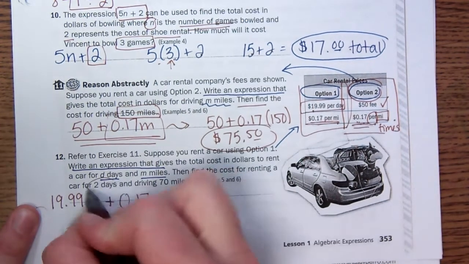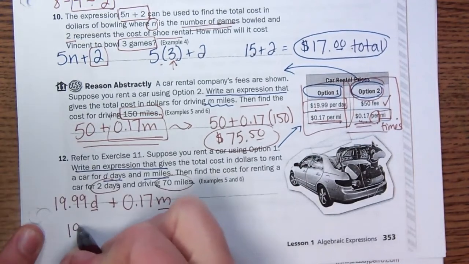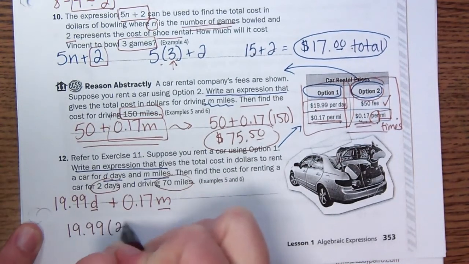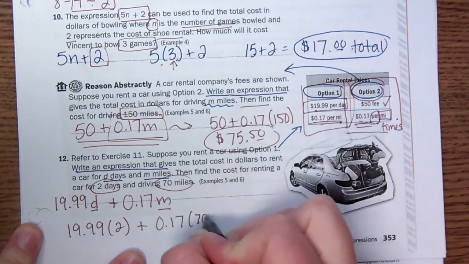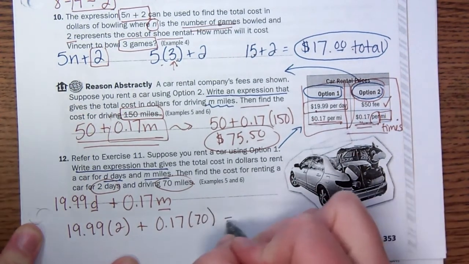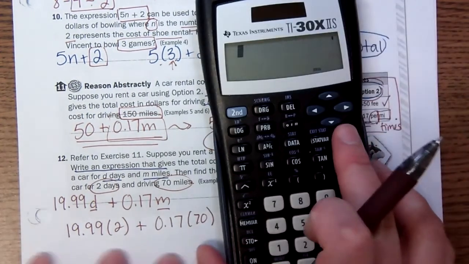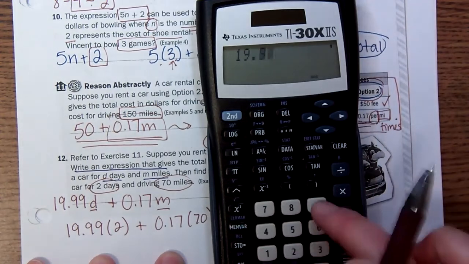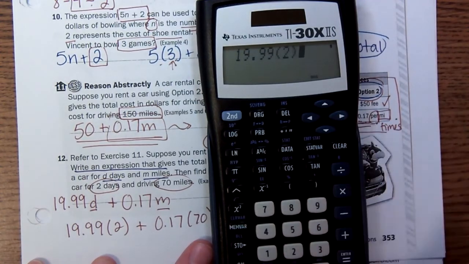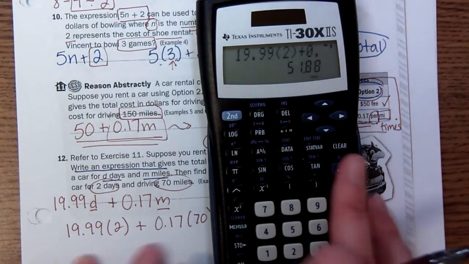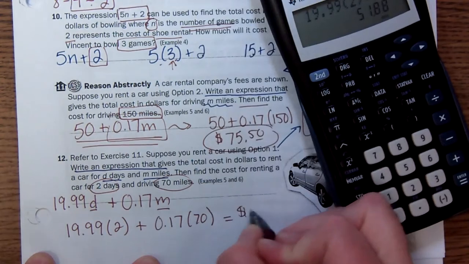Then they tell you 2 days and 70 miles. So you plug in $19.99 times 2. That's $19.99 per day plus I'm going to go 70 miles in those 2 days, which isn't very far. And then you can pop that into your calculator. When we do that, 19.99 times 2 plus 0.17 times 70, our answer is $51.88.